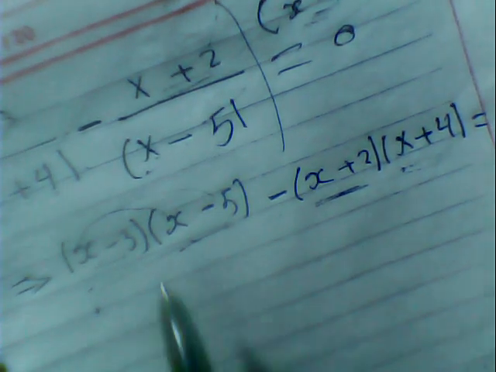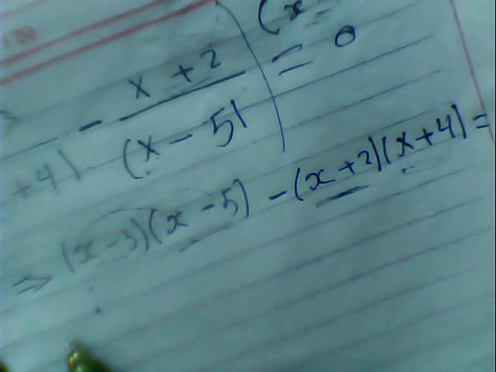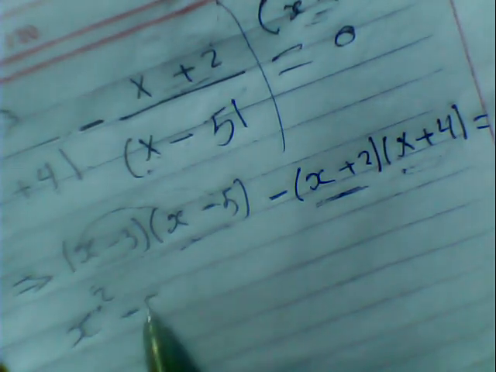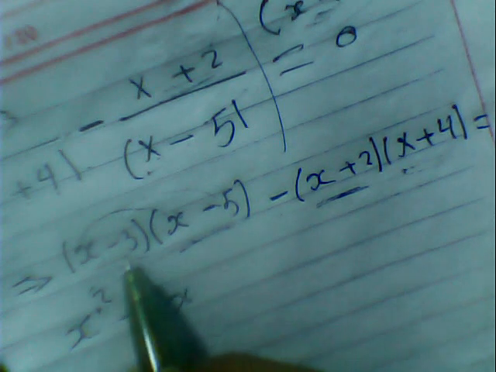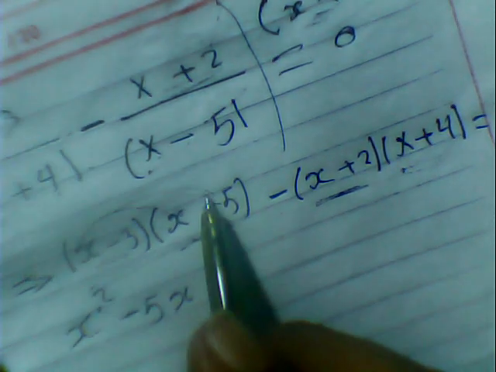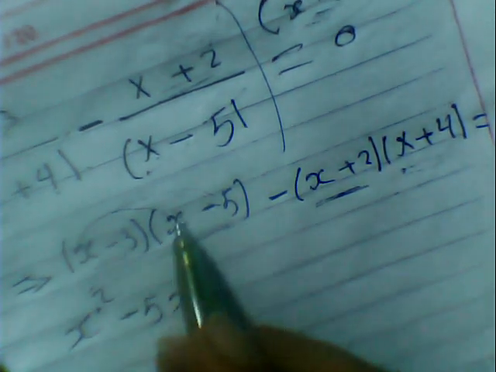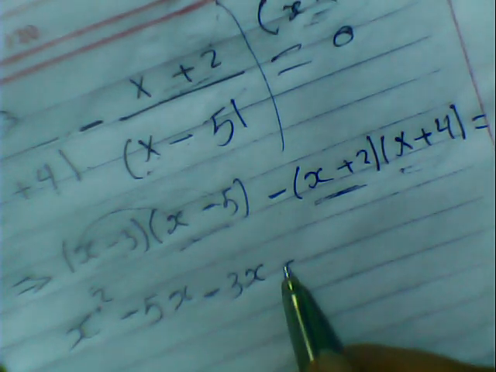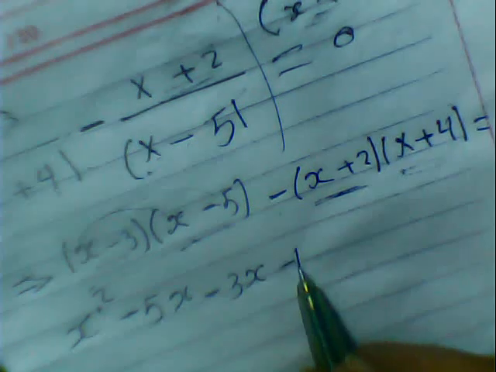We get x squared minus 5x minus 3x minus 15.